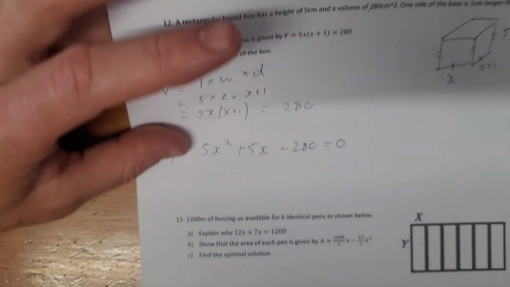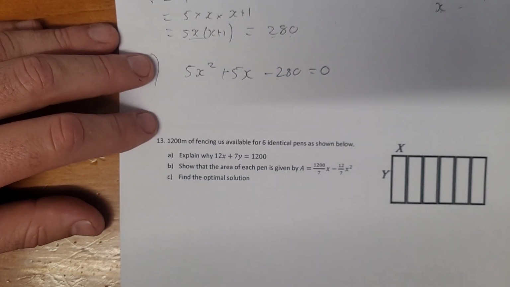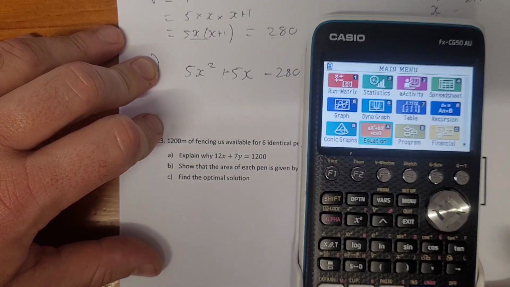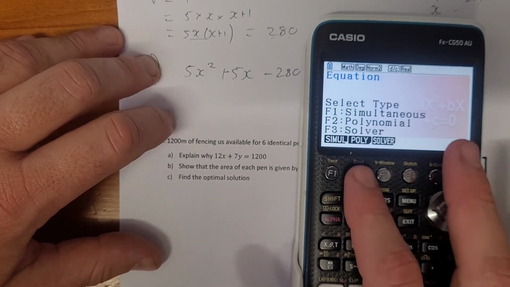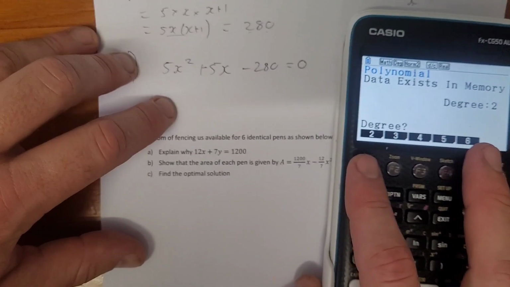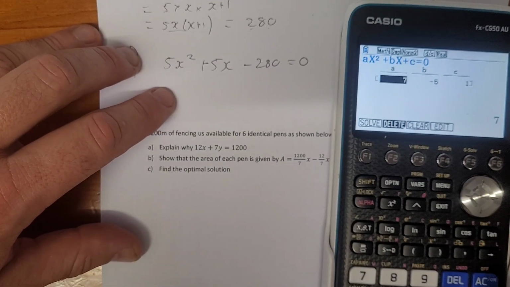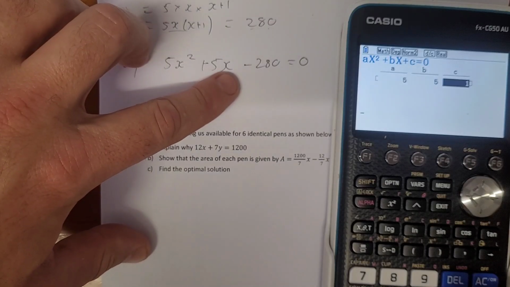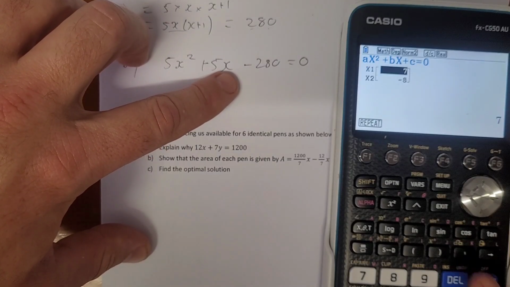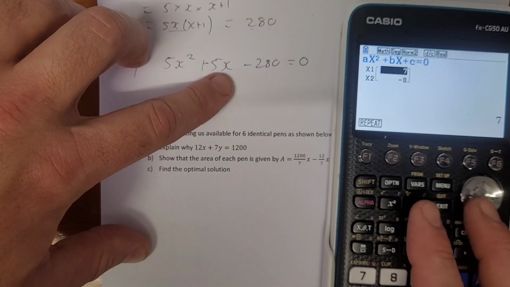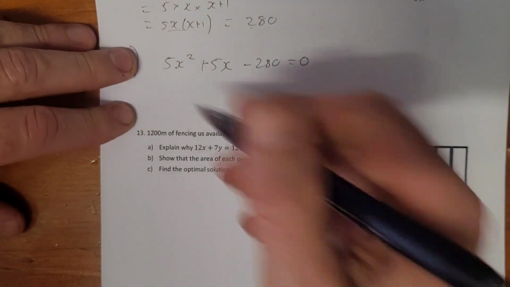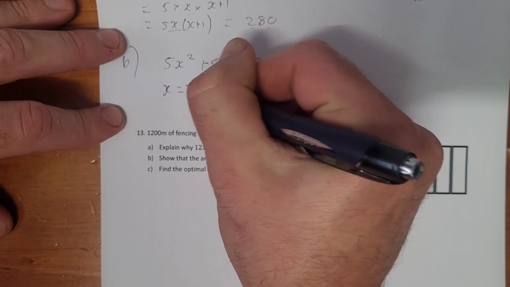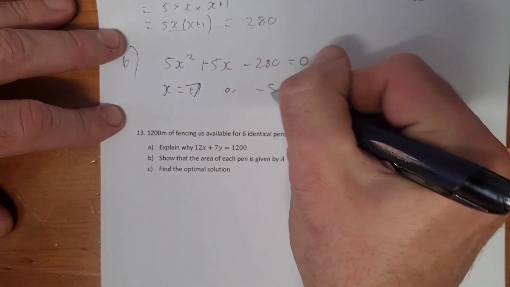Now, we could try and factorize this or find the solutions using factorization. However, one thing we can do is just rely on our calculator, can't we? We said it's a polynomial, has a degree of 2 because it's a quadratic. We have a is 5, b is 5, and c is minus 280. The values of x that we get is x is 7 or x is minus 8. So they're the two values. Sorry, x is positive 7 or negative 8.